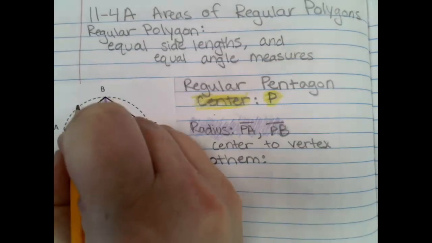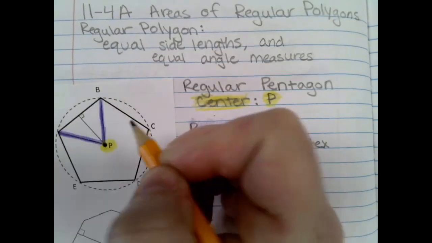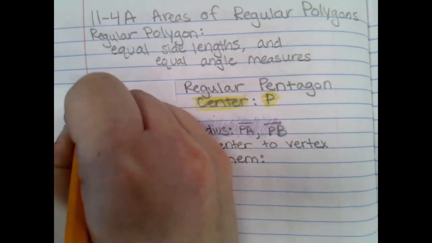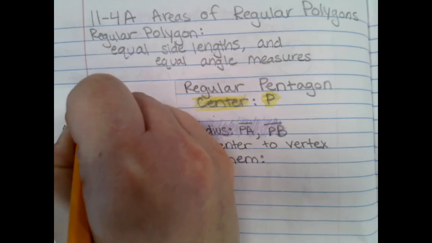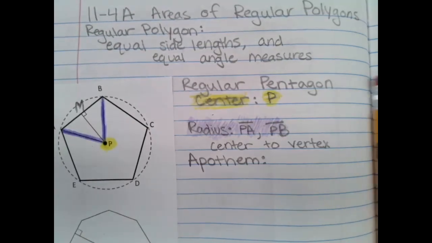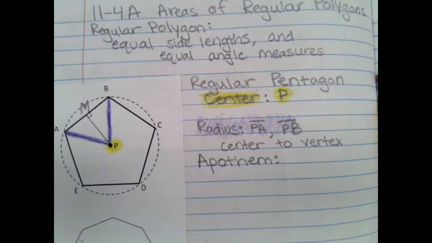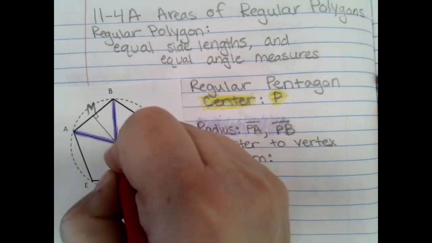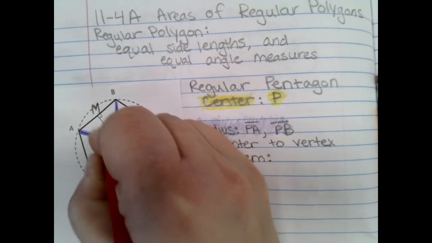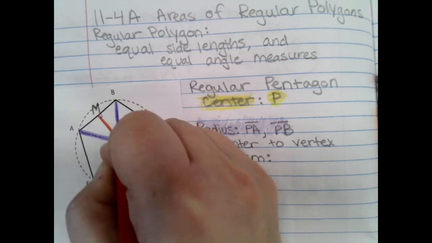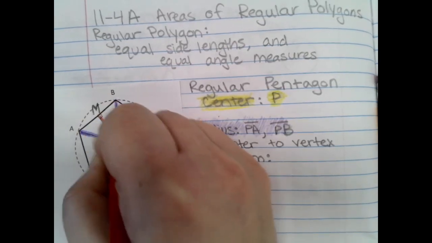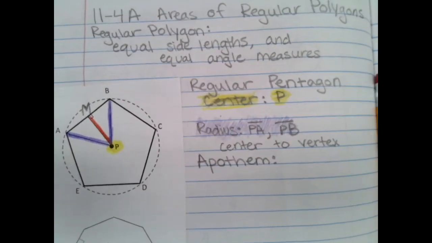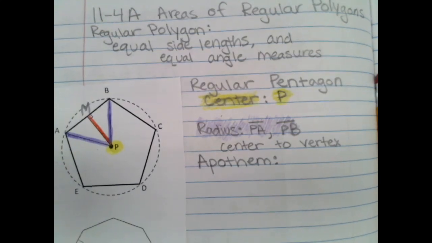So let's label this point M. Where that 90-degree angle is, that's going to be our apothem, where it goes from P to M. So apothem apparently came from Greek, which means to put away or put aside?